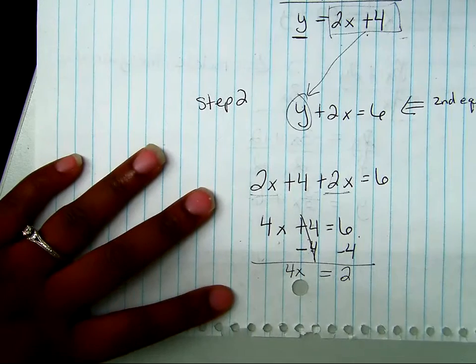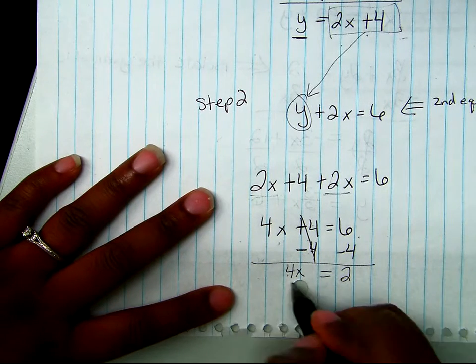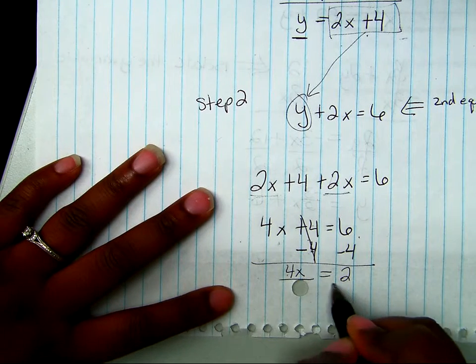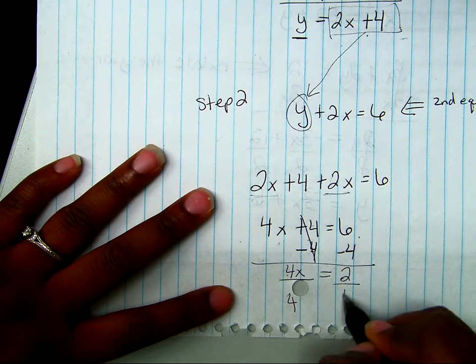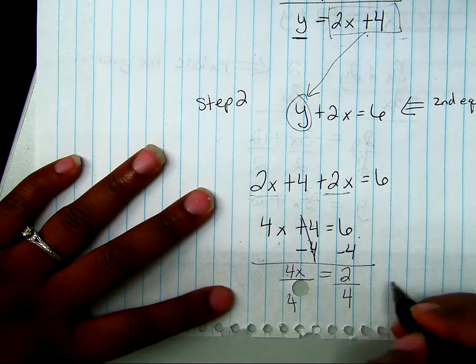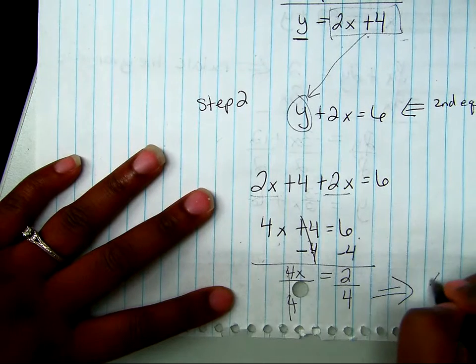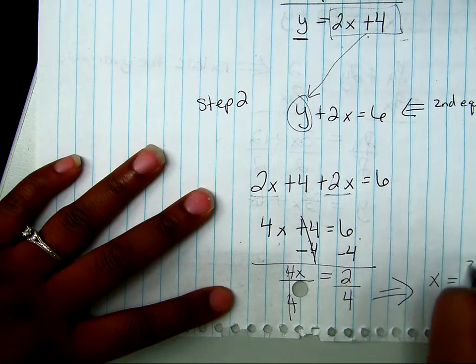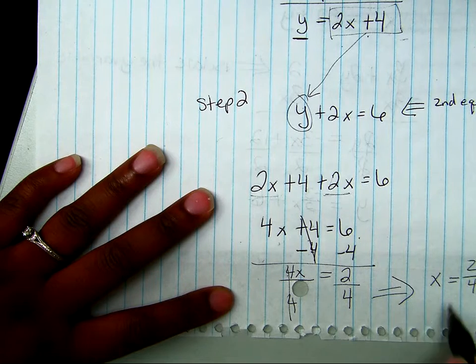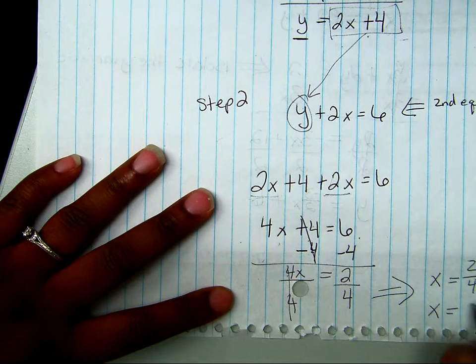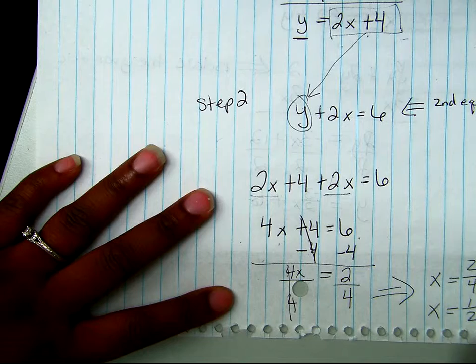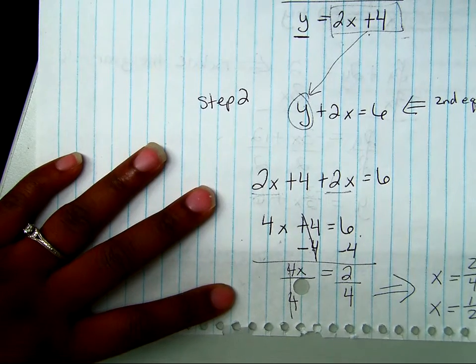Okay, and this is a multiplication problem. So I'm dividing on both sides by 4. Sorry, I ran out of room on the paper. So go over here with me. So these cancel out. That leaves me with x equals 2 over 4. And that's also equal to x equals 1 over 2. Because I can divide both of these by 2. I can reduce and divide it by 2. And this will be 1 and this will be 2. So x equals 1 over 2.